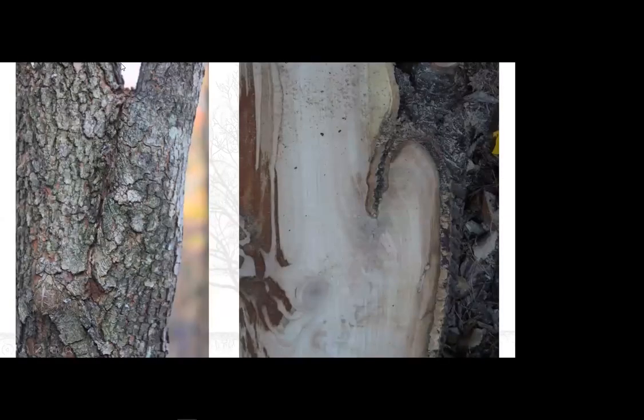You can also have bad branch attachments. And this is where you usually have a very narrow crotch angle, a V. You don't have a branch bark ridge. This is actually a seam. And as you can see here, and we'll see in the next picture, there is bark that's included in here. So the attachment point of this branch is not here as it would be in a good branch union. It is way down at the bottom of the picture.